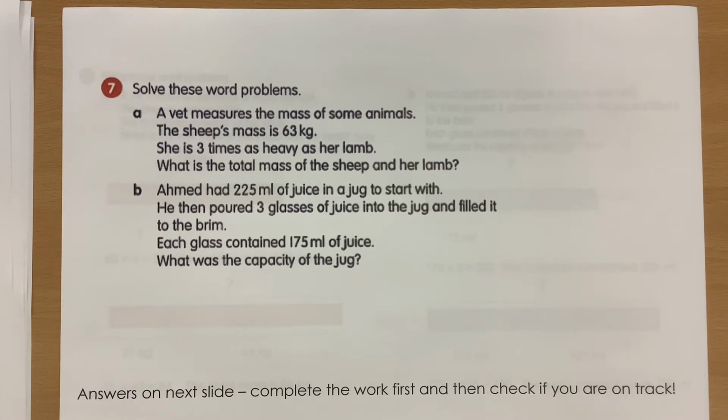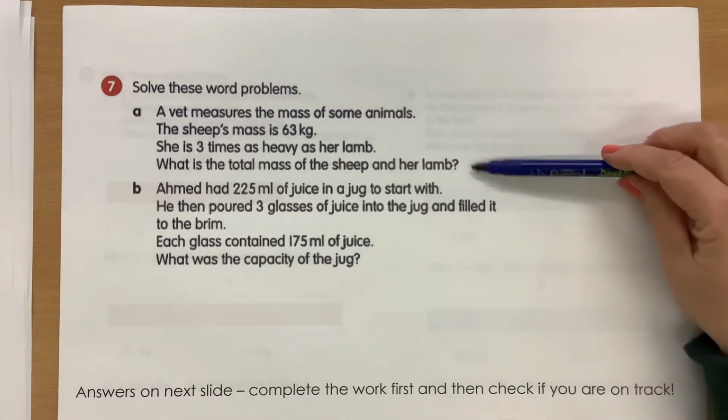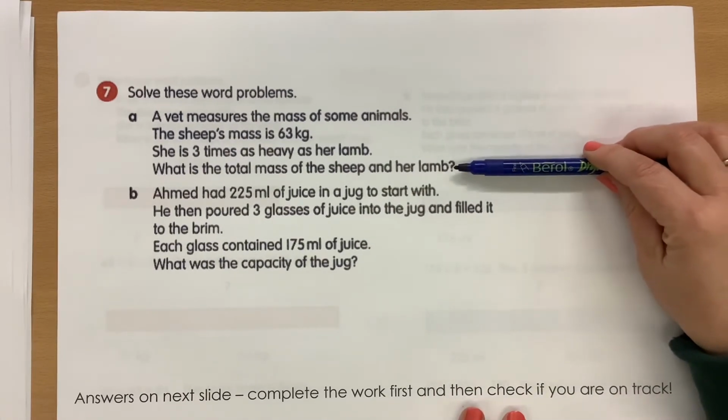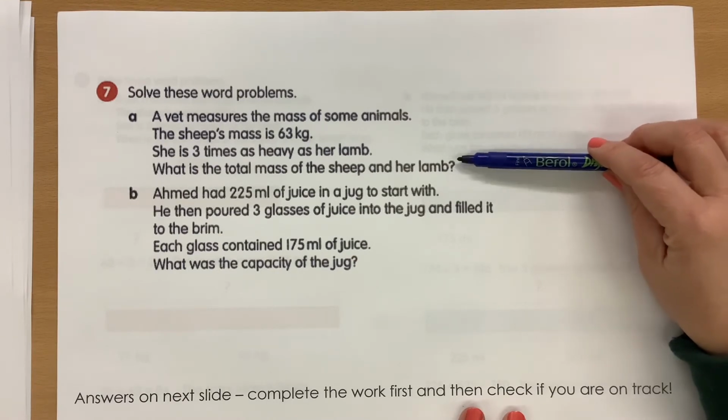So in the first question, a vet measured the mass of some animals. The sheep's mass is 63 kilograms. She is 3 times as heavy as her lamb. What is the total mass of the sheep and her lamb? So this is the question that you've got to answer. What is the total mass of the sheep and her lamb?